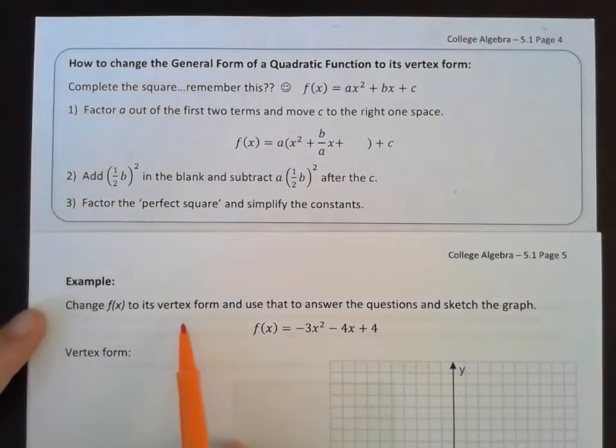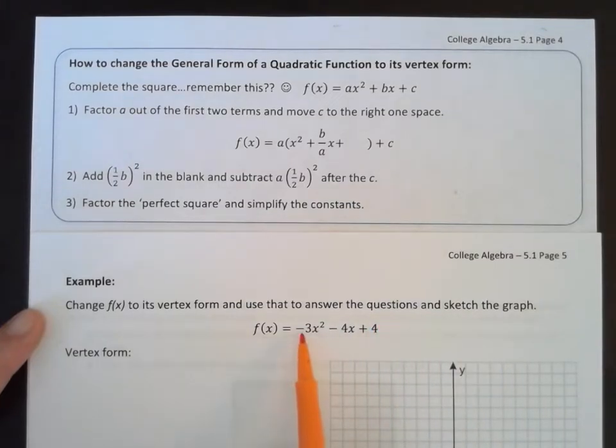So we're starting this problem here. Change f of x to its vertex form and use that to answer the questions and sketch the graph. So we want to change this to vertex form.